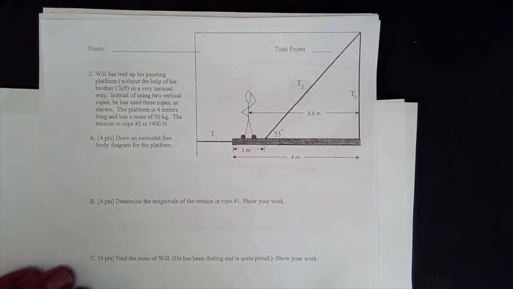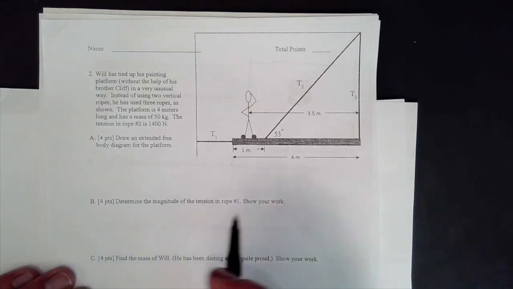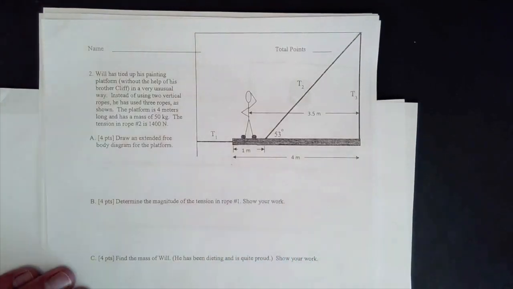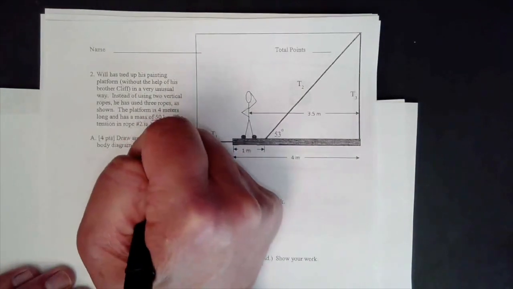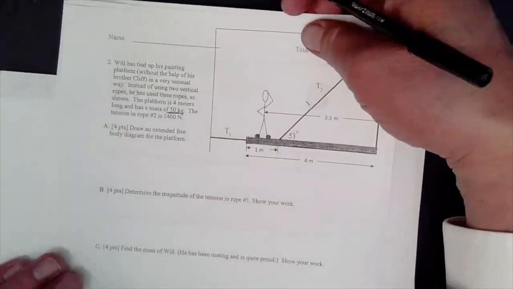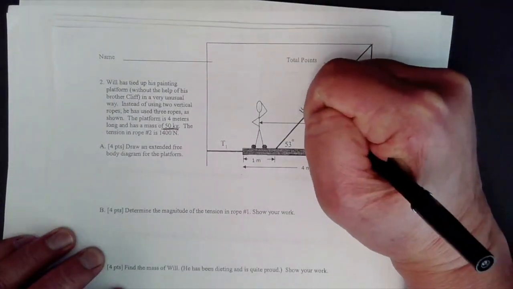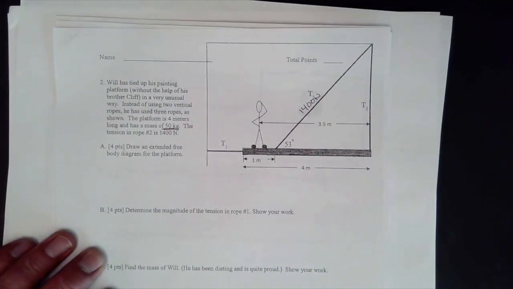Okay, let's look at this torque problem. We have Will. He's on a painting platform, and he's tied that up in a pretty peculiar way, kind of messy there. And instead of using 2 vertical ropes, he's used 3 ropes as shown. We're told that the platform is 4 meters long and that it has a mass of 50 kilograms, or a weight of 500 newtons. We're also told that the tension in rope 2 is 1400 newtons. That's given in the problem.